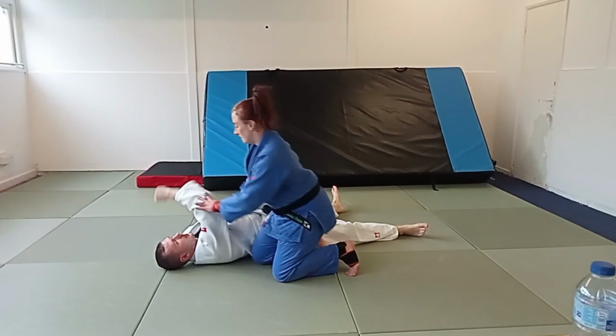And Uki Gatame. And Hadaka Jime. Do Jime. Again, this is one of the Kinshi waza, so talk through rather than applying it.